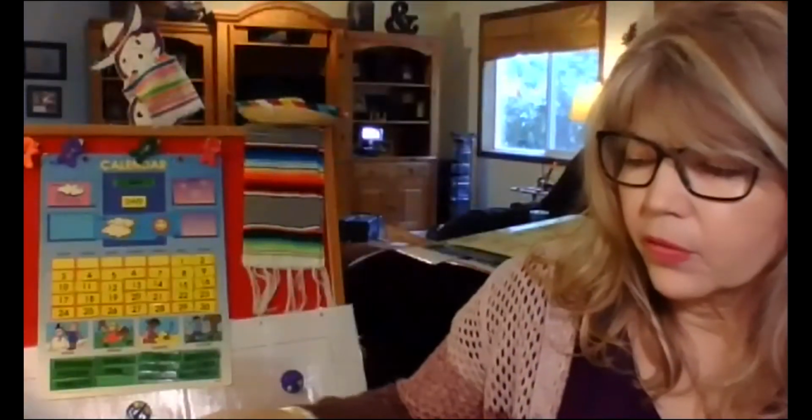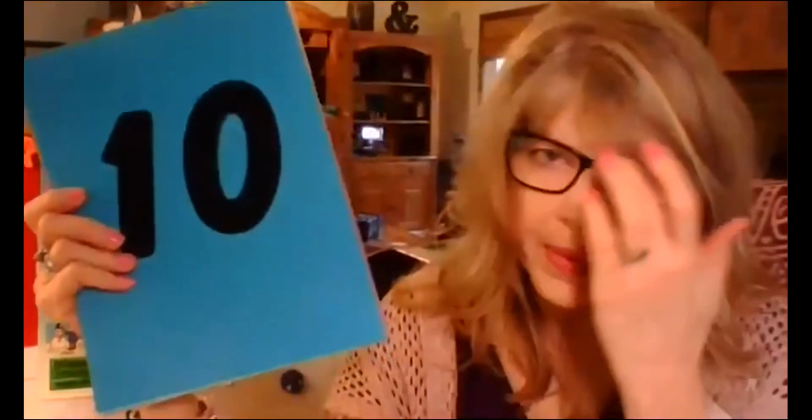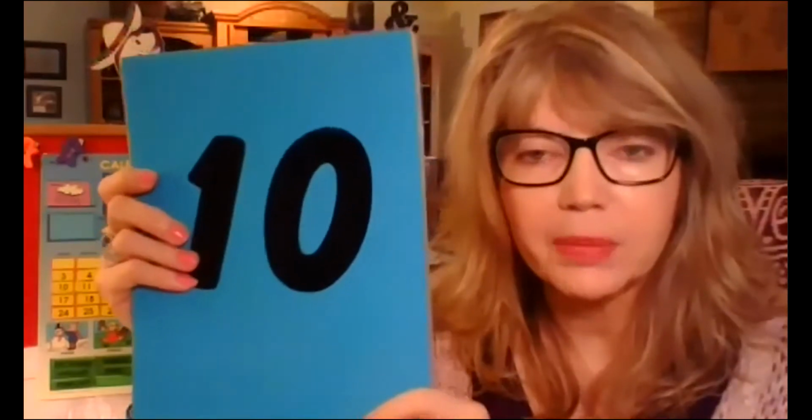We're going to look at page 181 and 182 together, and this is a lot about number lines. So first, we're going to take a look at our 10 sets. We've been talking a lot about 10 sets and how to do math with counting tens. And today we're going to be doing math with number lines also.